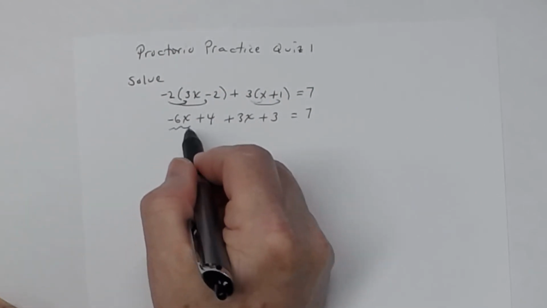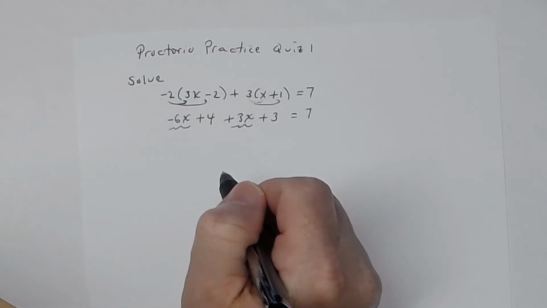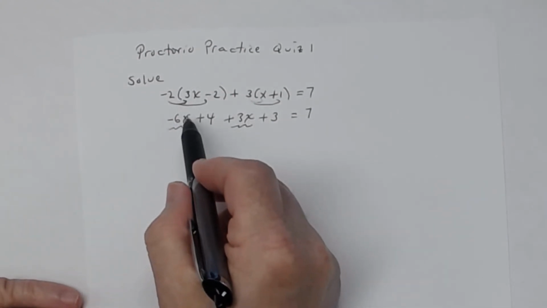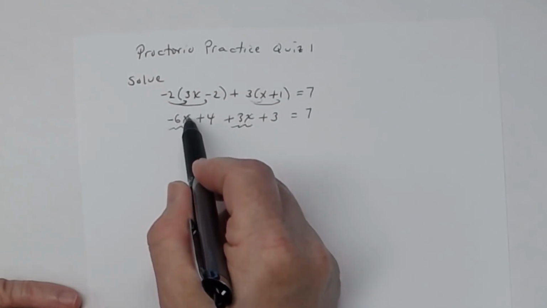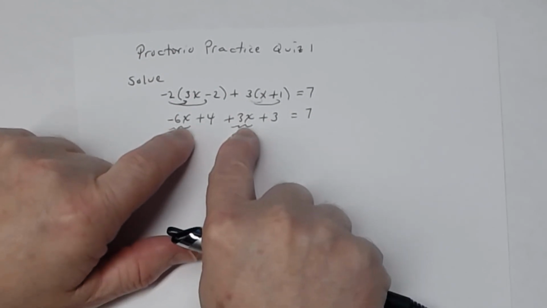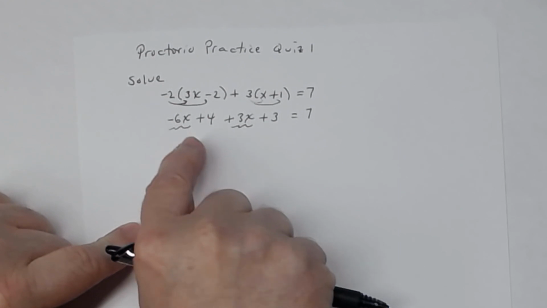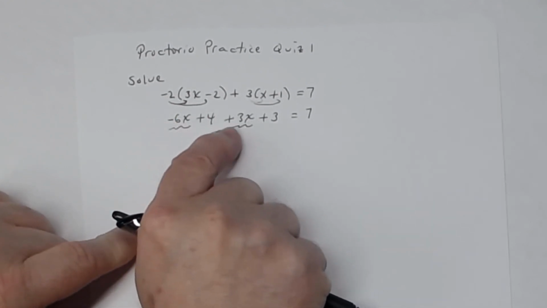So negative 6x and 3x are like terms. So I can combine them. I can write them as one term instead of 2. So remember, like terms are terms that have the same variables raised to the same exponent. So both of those terms here just have the variable x, and x is being raised to the first power in both cases. So I can combine them. And basically, you're just looking at their coefficients. A negative 6 plus 3.